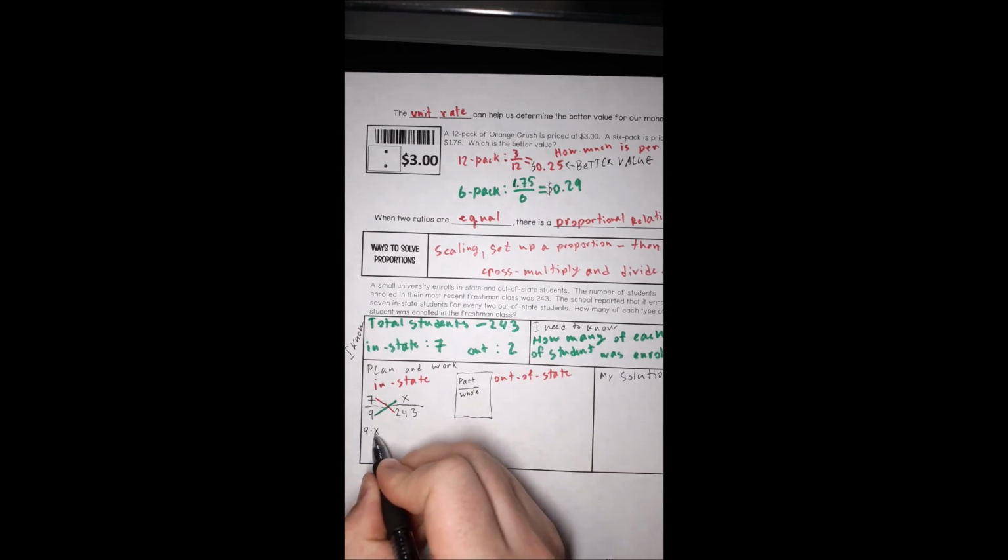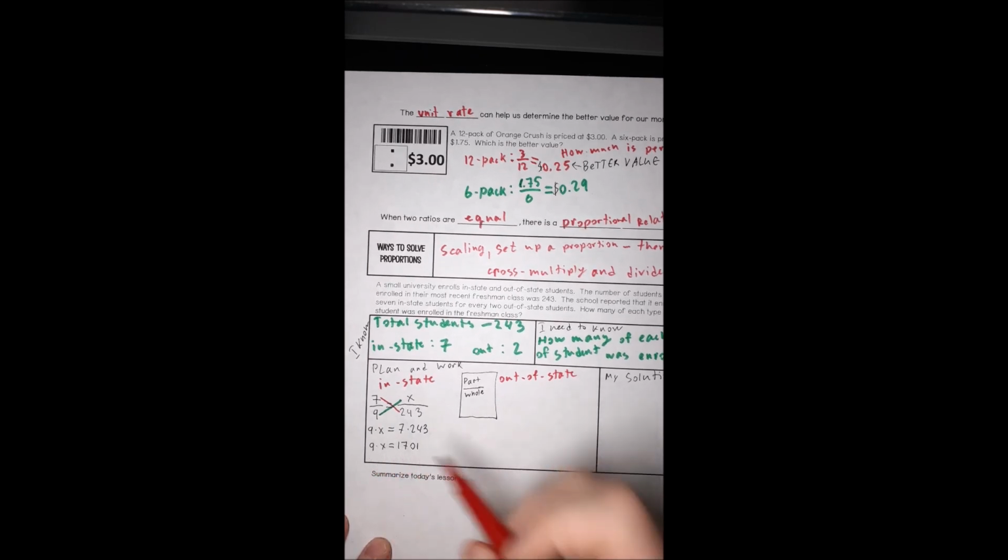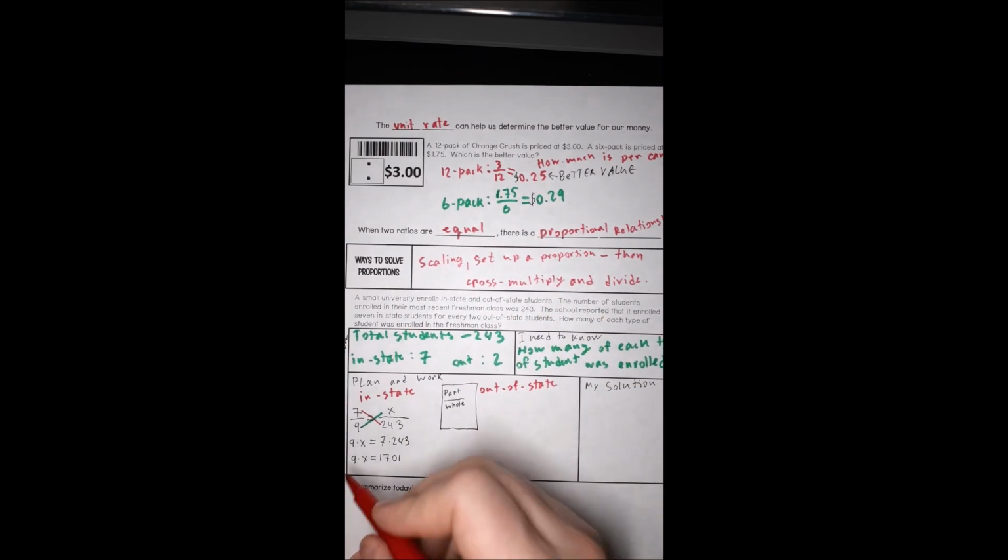So you're going to have 9 times X, and by the way, it doesn't matter if you write down 9X on the left or on the right of the equal sign, equals 7 times 243. So we get 9X equals 1701. To solve for X, to find that unknown, last portion here, cross multiply and divide. So this is the divide portion of this work: divide both sides by 9.